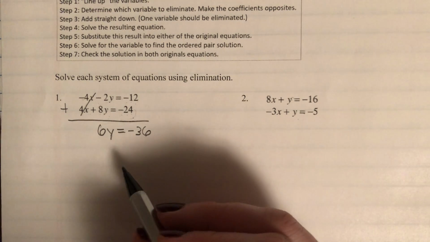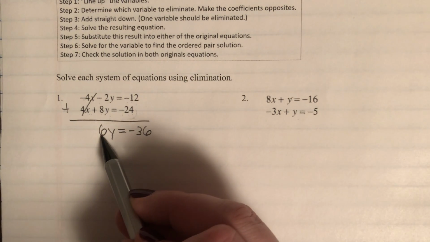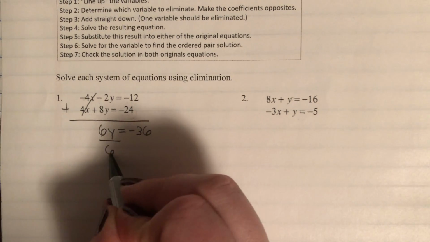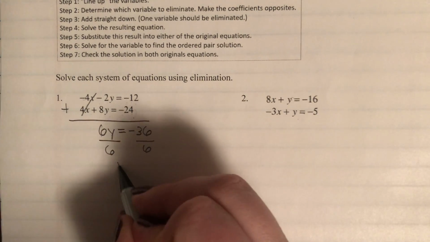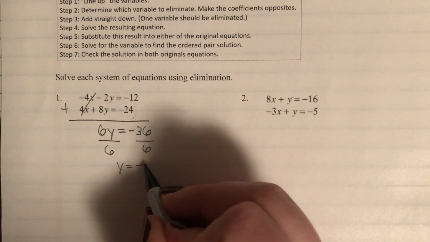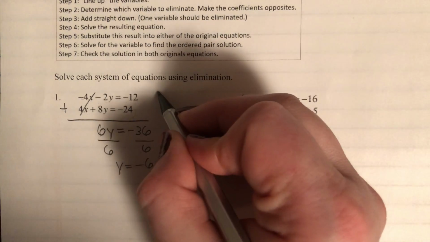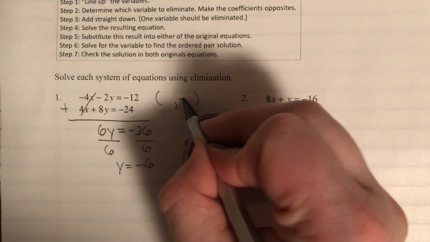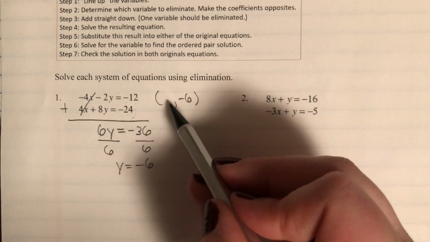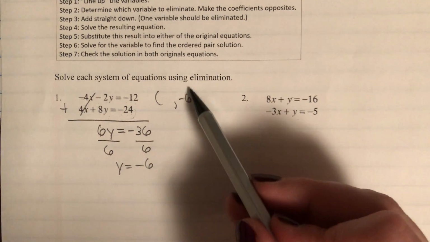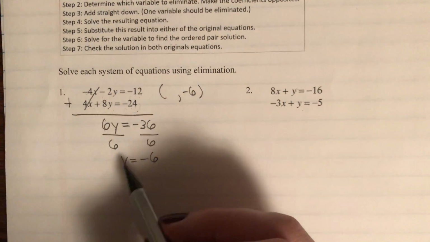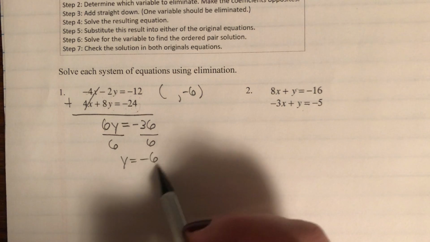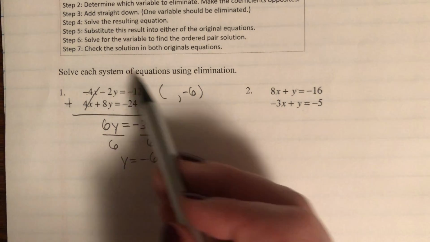To get y by itself, we have 6 times y. The opposite of multiplication is division. It's the 6 that was doing the multiplication, so it's the 6 that we are dividing. And y equals negative 6. Now, that means that my second coordinate of my point, remember this always goes x first, then y, is negative 6.